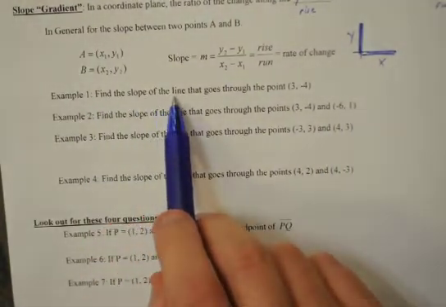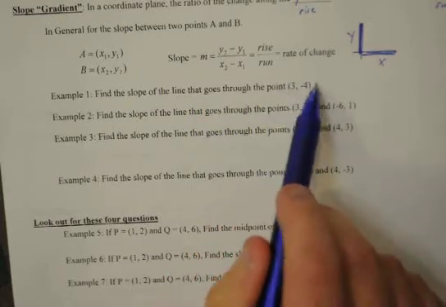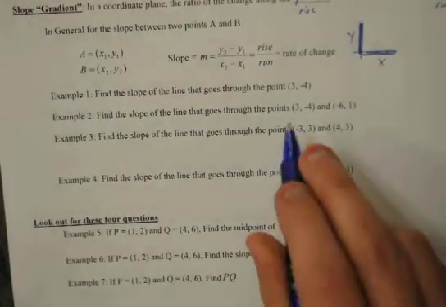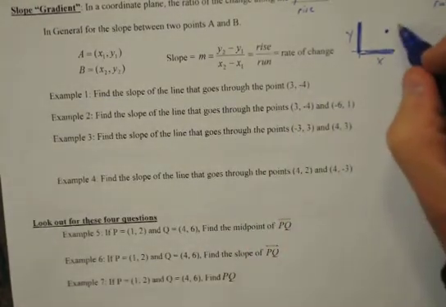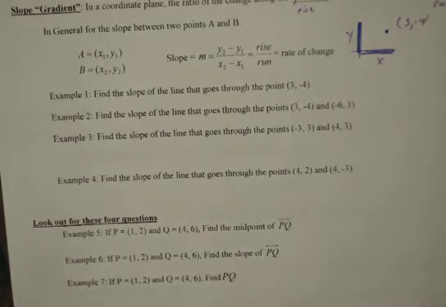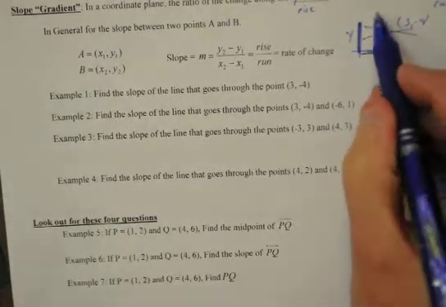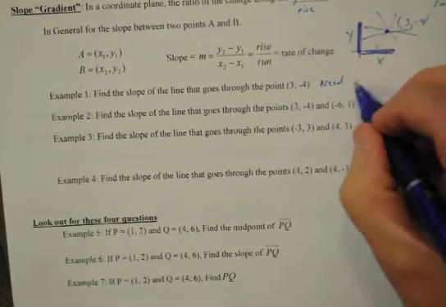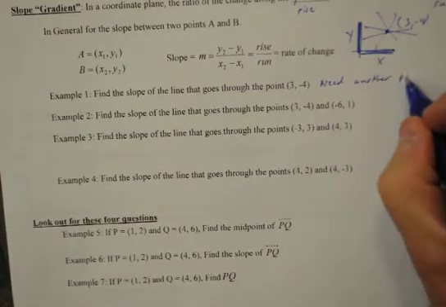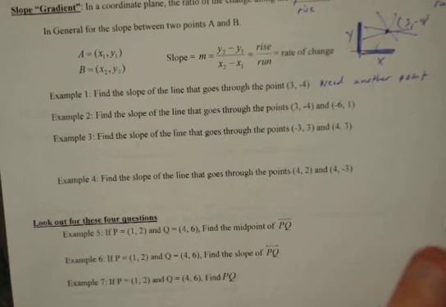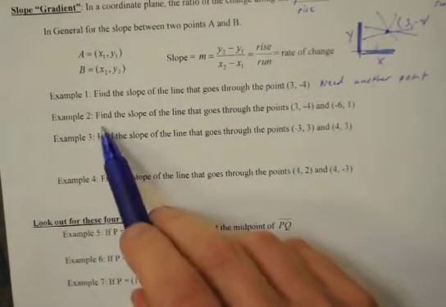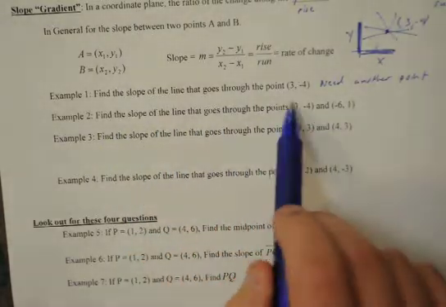Find the slope of the line that goes through this point. So imagine you had the point 3, -4. What's the slope that goes through that point? Well, you could have any number of lines. There's an infinite number of lines that go through that point. So this one, you need another point. In geometry, we learned that you need at least 2 points to make a line. So you need 2 points to have a slope. Find the slope of the line that goes through these 2 points.